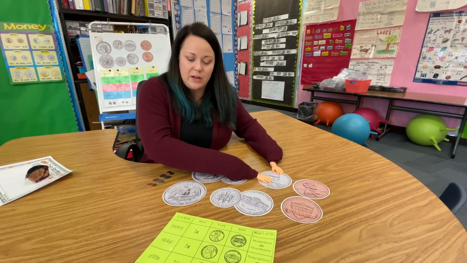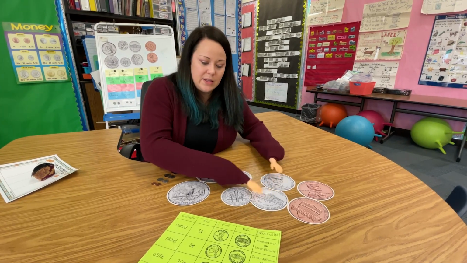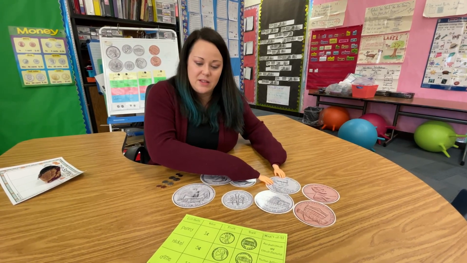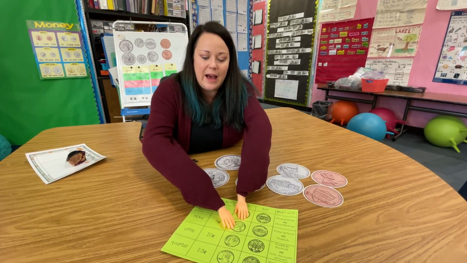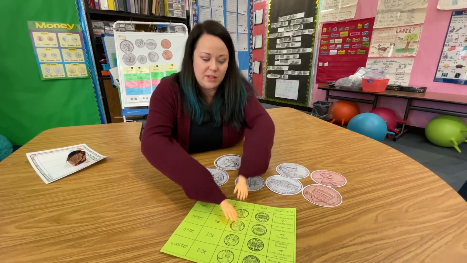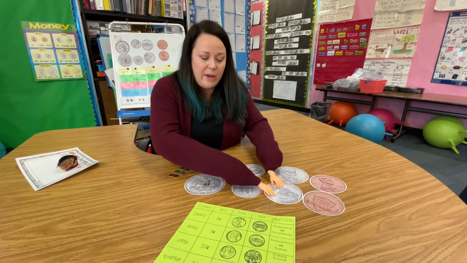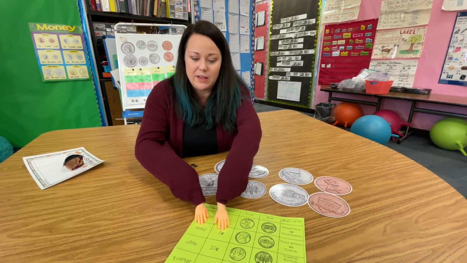Our next one is our nickel. It has Thomas Jefferson on the front. We can look for words on this like 5 cents. On the front, sometimes we'll see Thomas Jefferson's face to the side like this. I like to look for the collar on Thomas Jefferson's neck. That helps me distinguish him from the other presidents. And on the back we have his house, Monticello. A nickel is worth 5 cents.